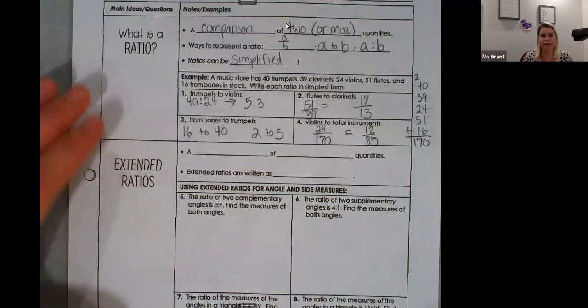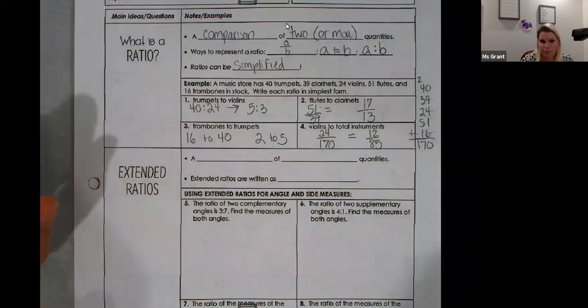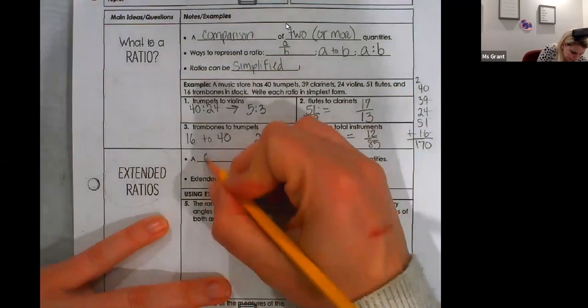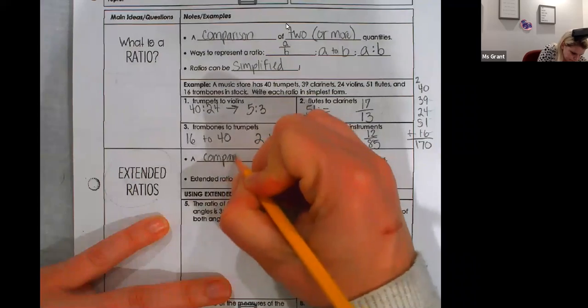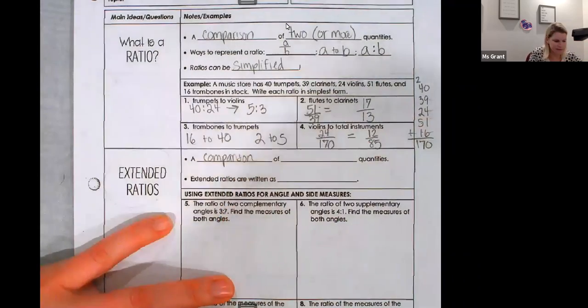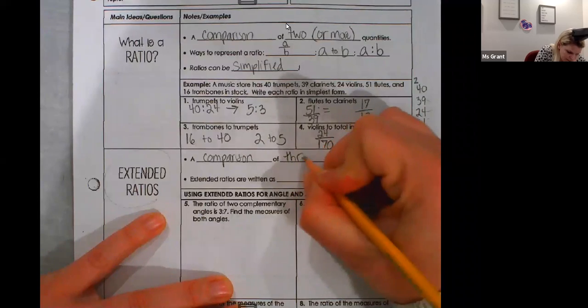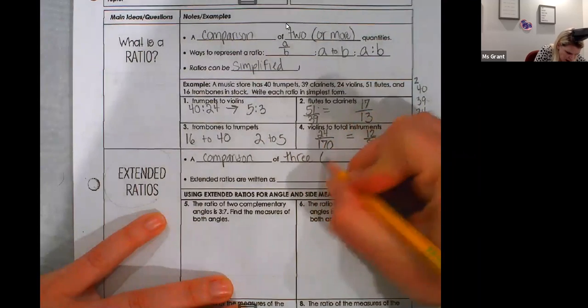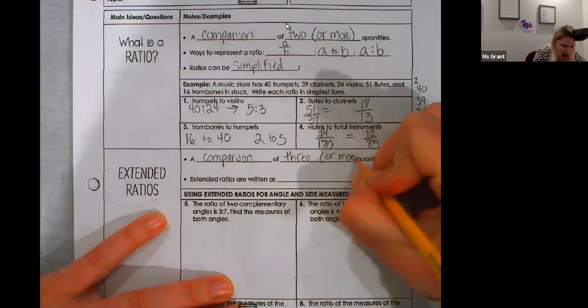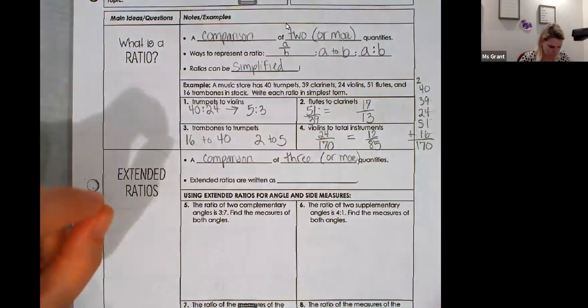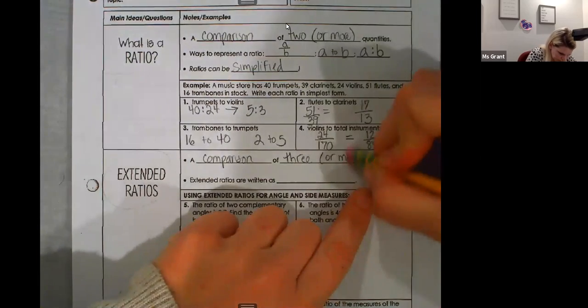All right. Basic ratios, comparing two values. An extended ratio is a comparison of 3, because extended means more than 2. 3 or more quantities.